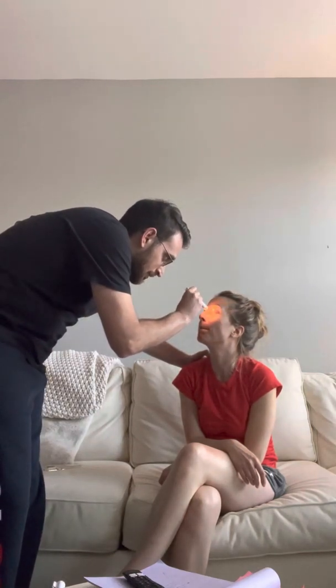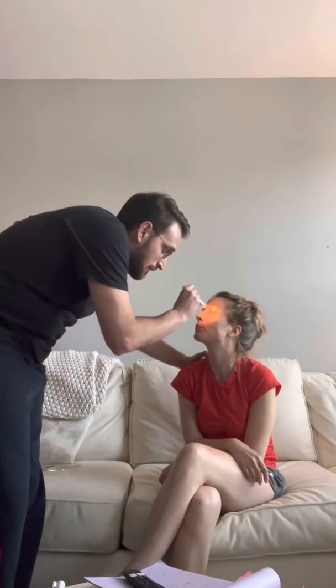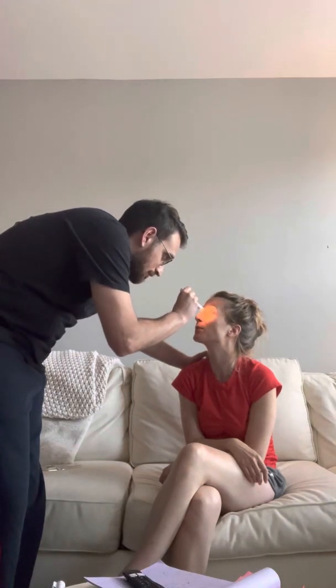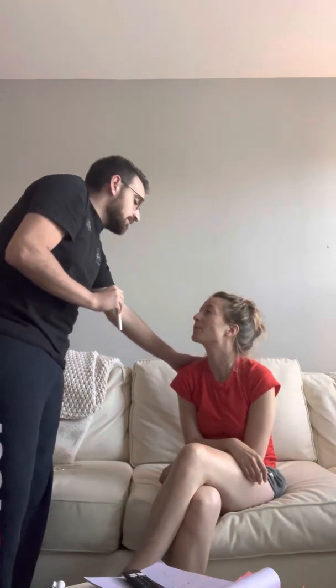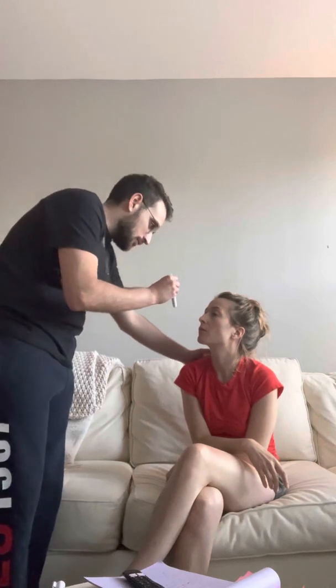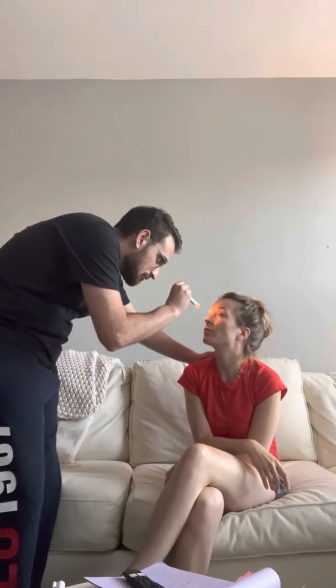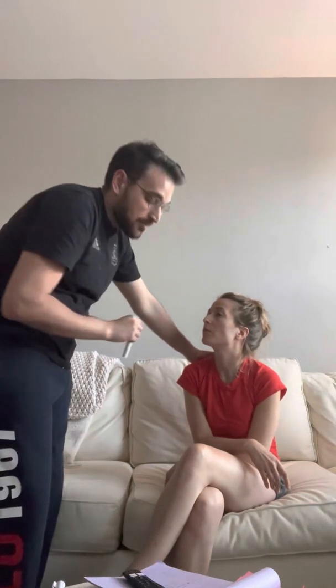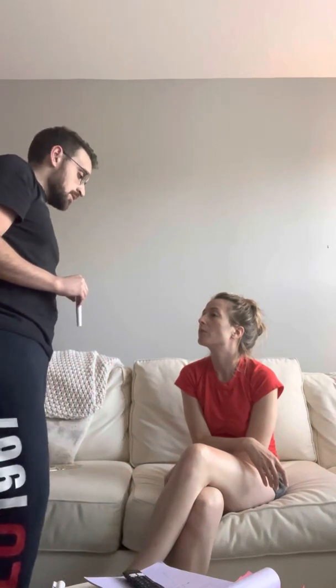Same for the other eye. I'm assessing for the same structures. Okay, can you open yours for me? Okay, perfect. So now I'm going to assess for more internal structures like the fovea, the macula, the optic disc, the retina. And I'm going to go ahead and do that. Very good. The optic nerve looks good too.